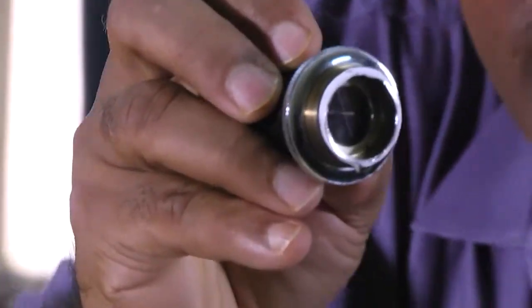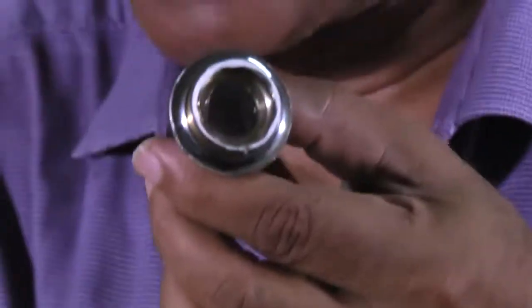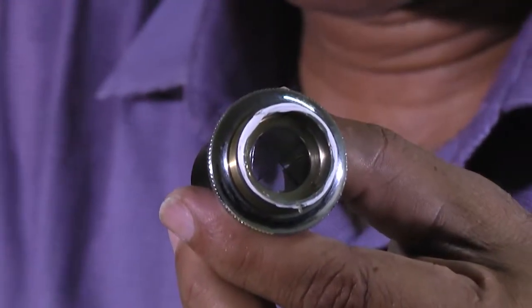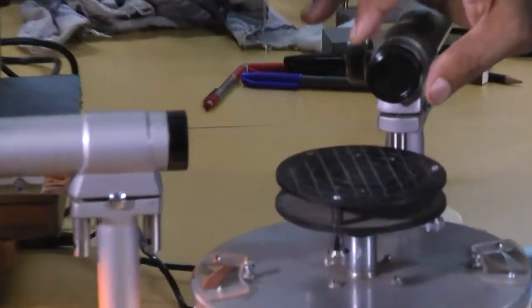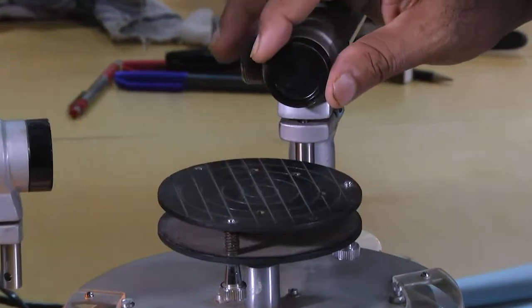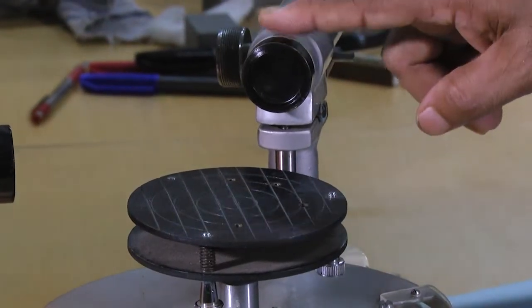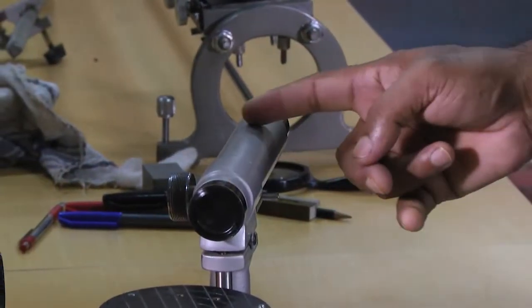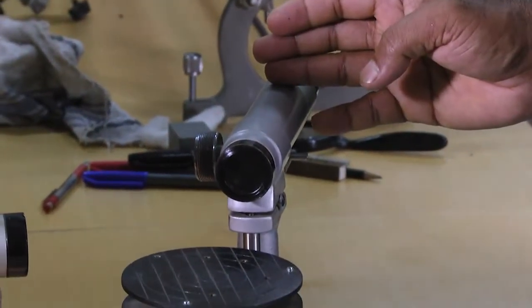As I told you, it has three parts. The telescope has a convex lens, so it has a focal length. Somewhere inside here there is a focal plane.